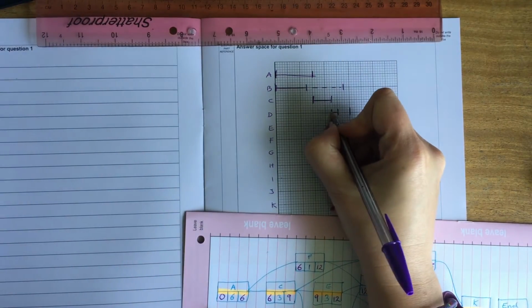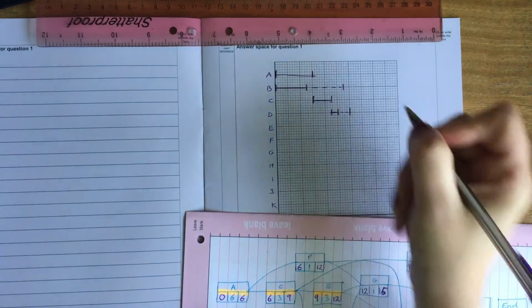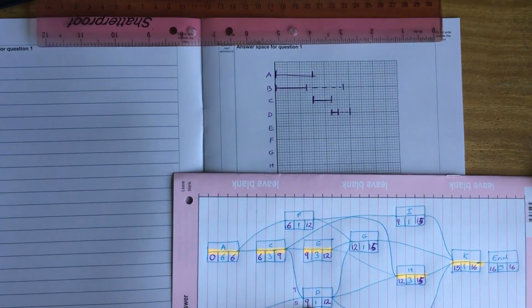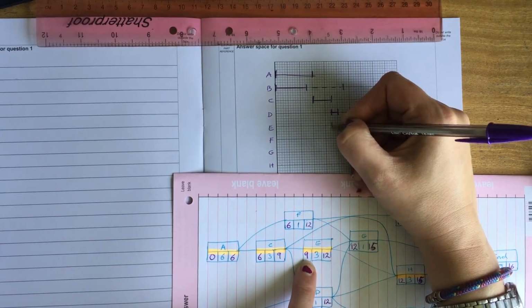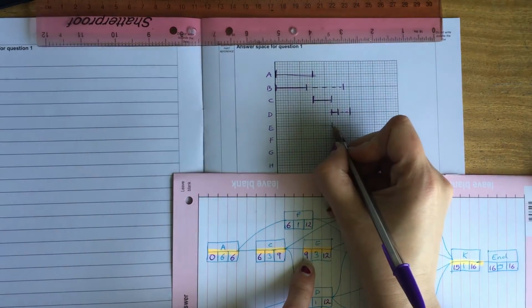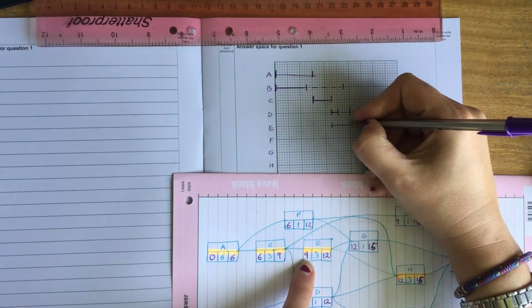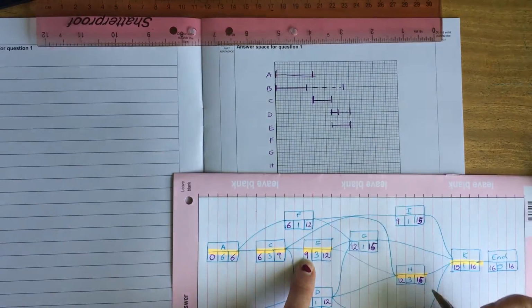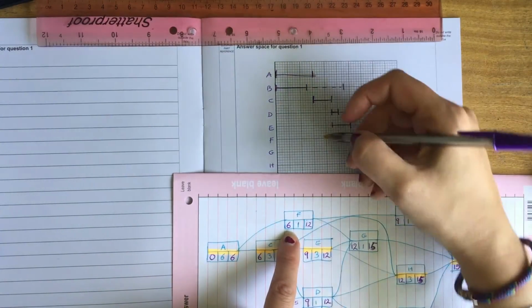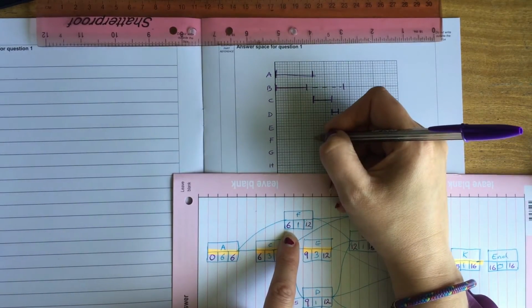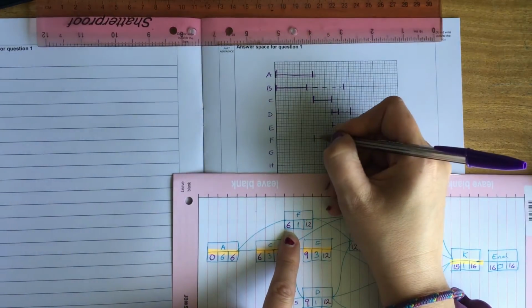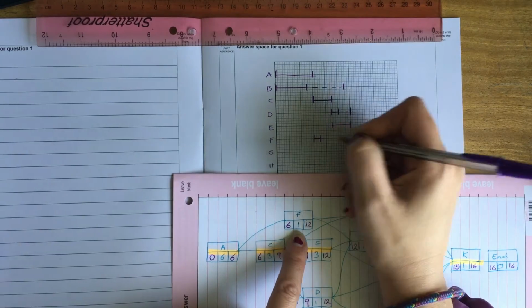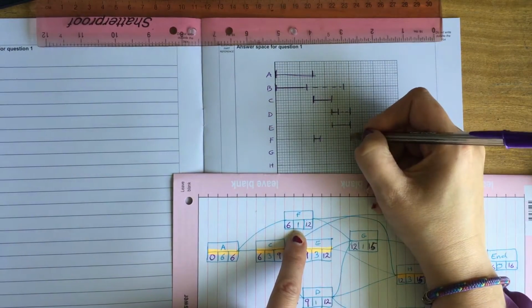So first bit duration, second bit float. E also starts at 9, has a duration of 3, finishes at 12. F starts at 6, which is all the way back here, and is 1 long and finishes at 12.